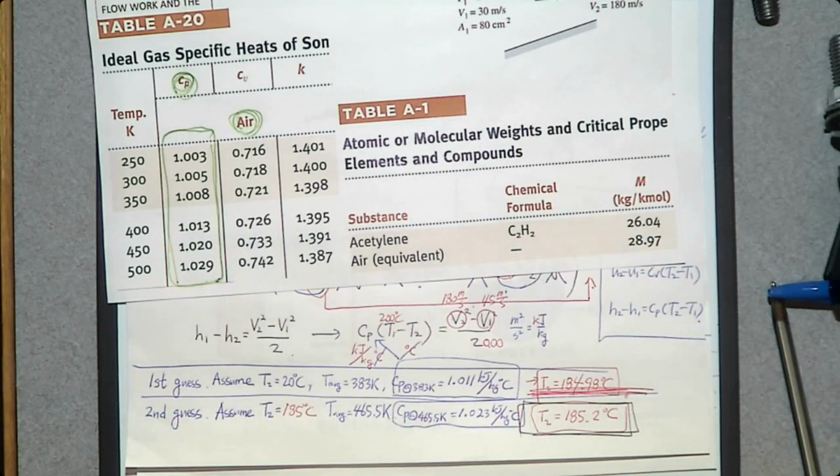Okay? Any question about how to find this final temperature? Whenever you need to determine a value and the value is required in the energy balance equation to determine that value, then you use this iteration method.